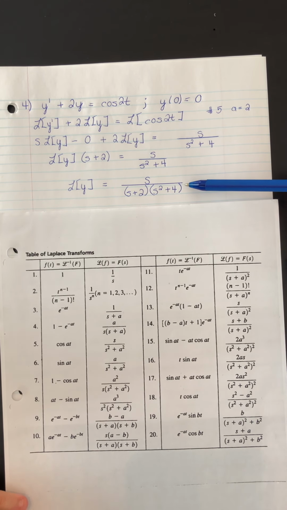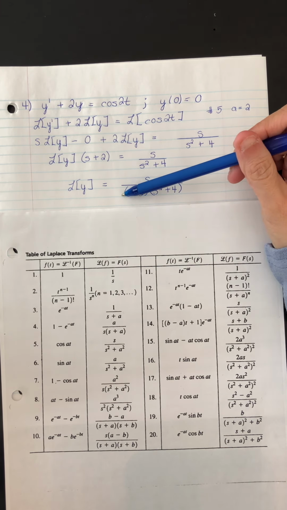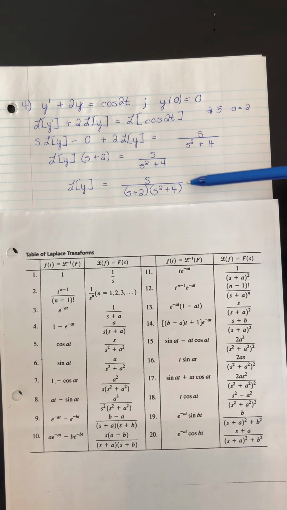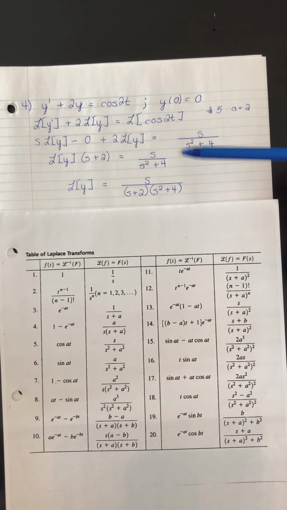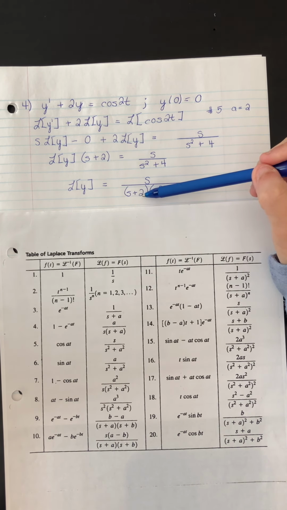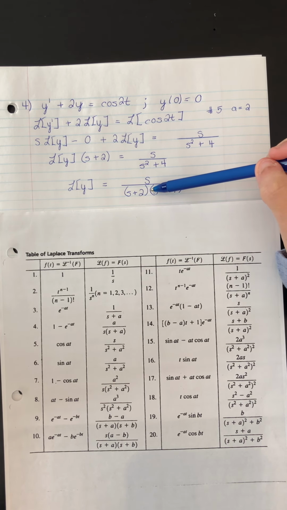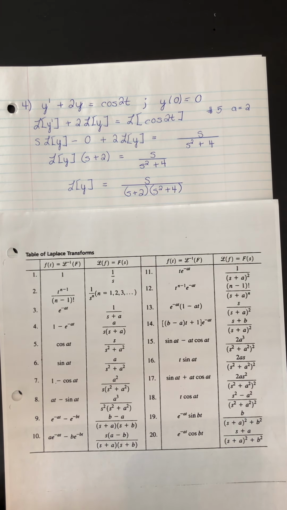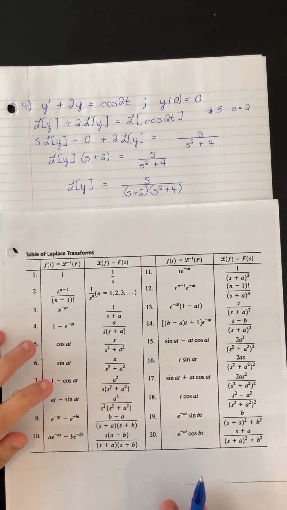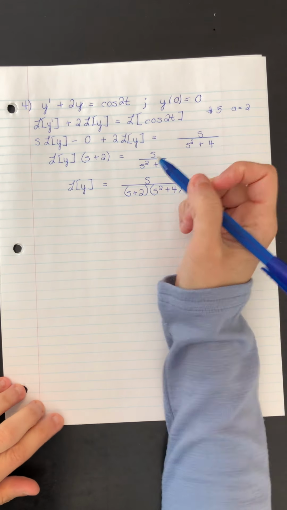So I think you're aware that that means we're going to have to use partial fractions. So we're going to split this into 2 fractions, one with a denominator of s plus 2, the other fraction with a denominator of s squared plus 4. So let's get that set up, okay?